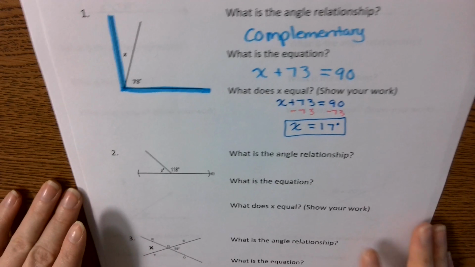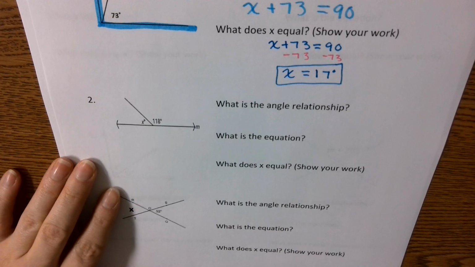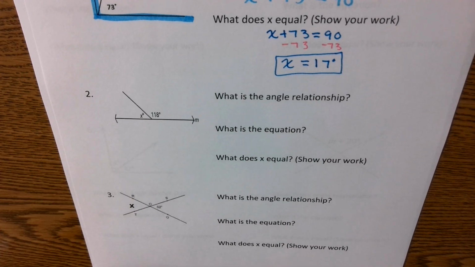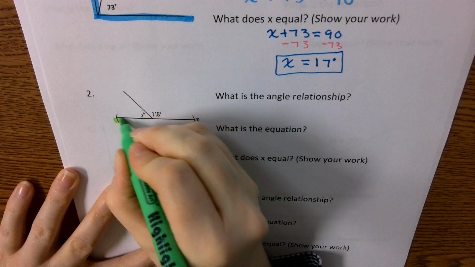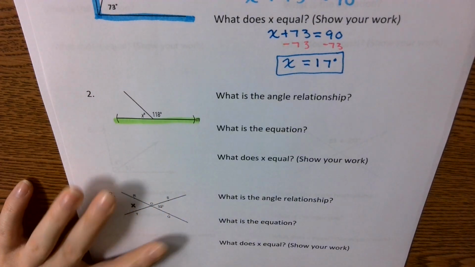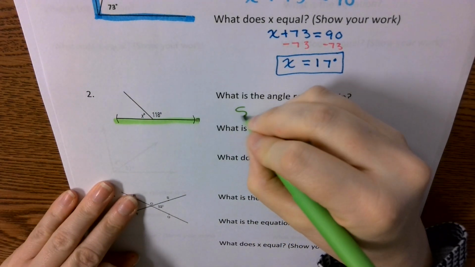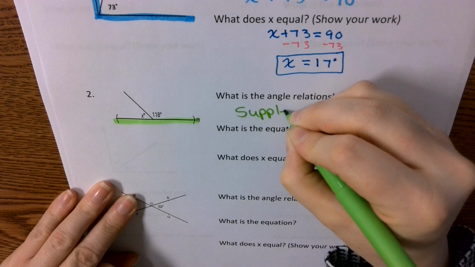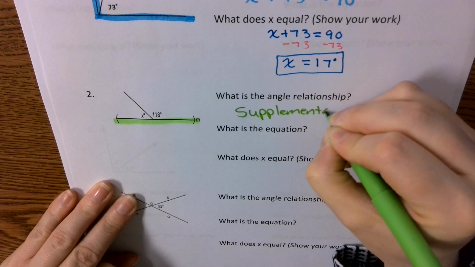All right, let's go ahead and go over this for problem number 2. What's the relationship, guys? Go ahead and say it out loud. Supplementary, right? We do have a supplementary relationship that's being formed here. It does form that right angle. Okay, what is the equation going to be?